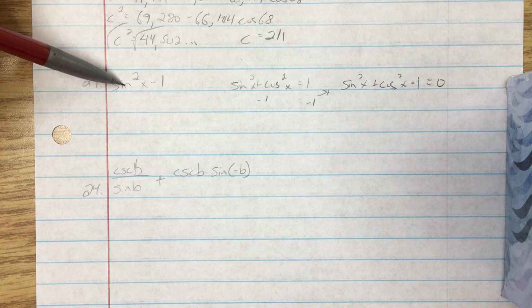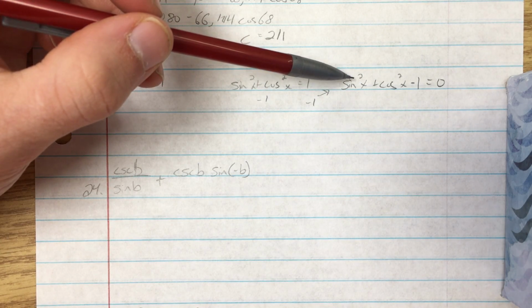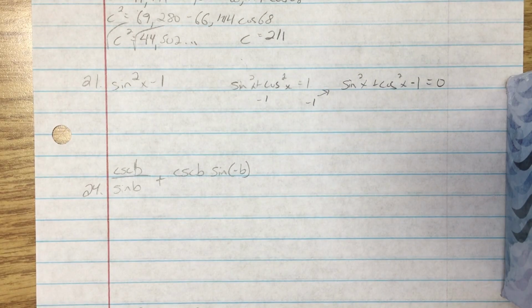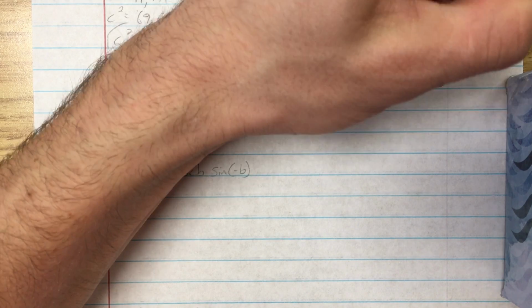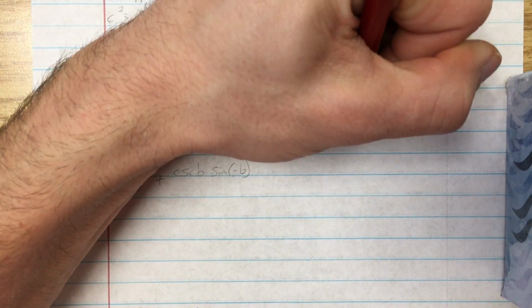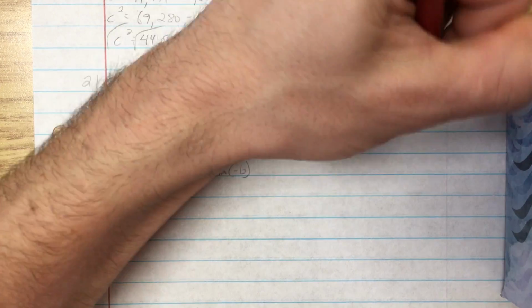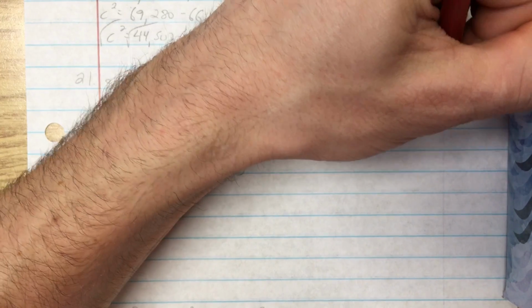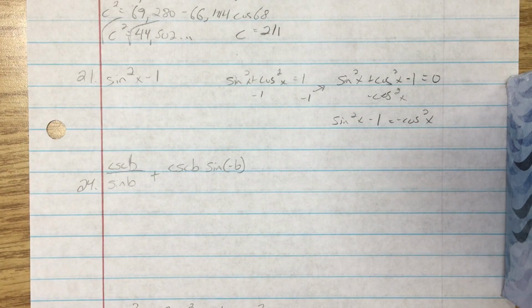Do I have this right here on one side? No, I have a cosine here that I need to get rid of, right? So I'll come in here and subtract cosine squared of x. So now I have sine squared x minus 1 equals negative cosine squared of x.